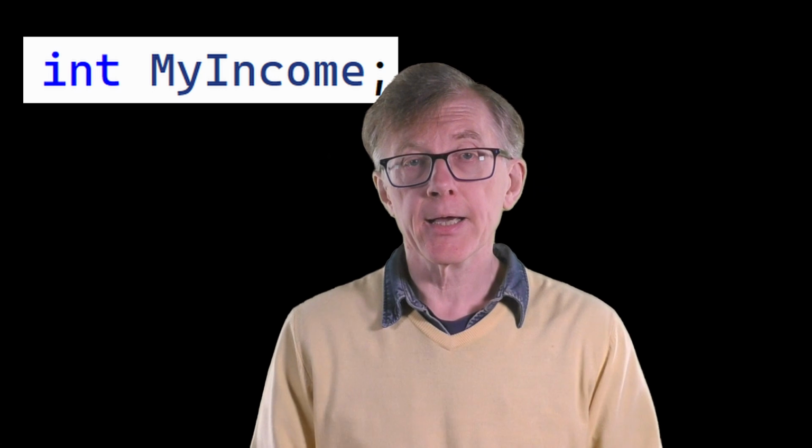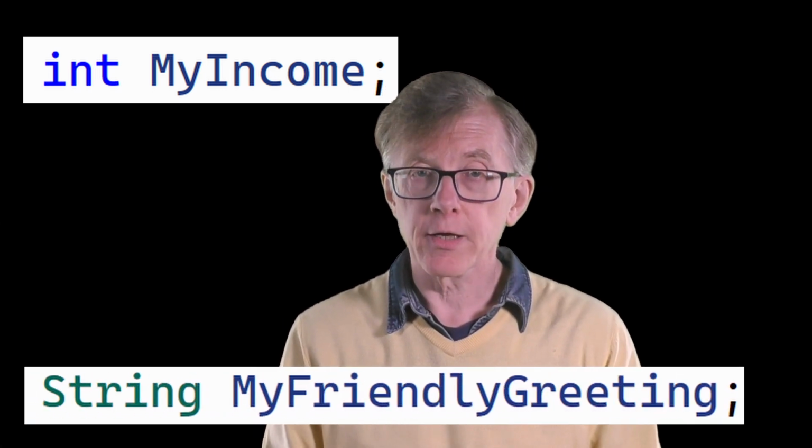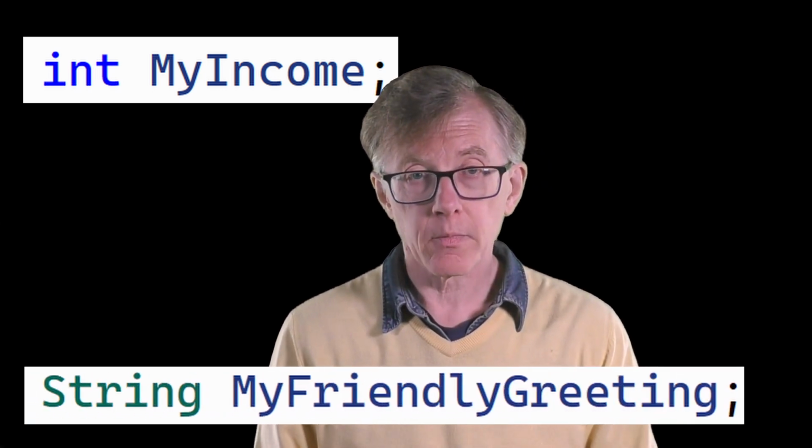In C# and Java, and in most other compiled languages, we do need to declare variables before we use them, and each variable must have a specific data type. Well, there are some special exceptions to that rule, but for now we'll assume that all variables must be declared with a specific data type. In C# and Java, we do this by writing the name of the data type, such as int, followed by the variable name that we can choose. Here I have an int variable called myIncome. Here I have a string variable called myFriendlyGreeting.